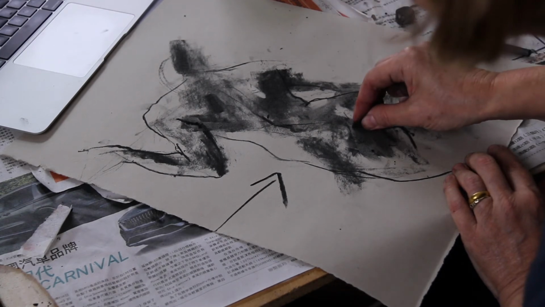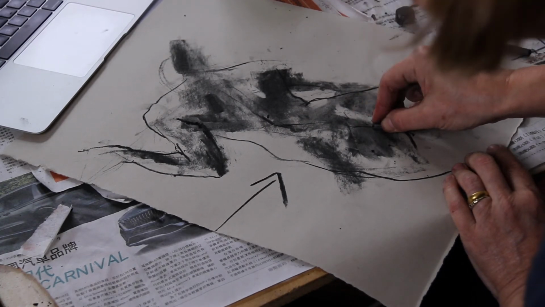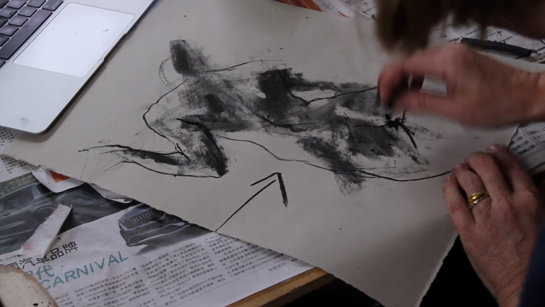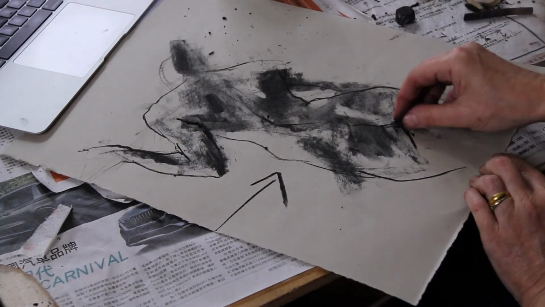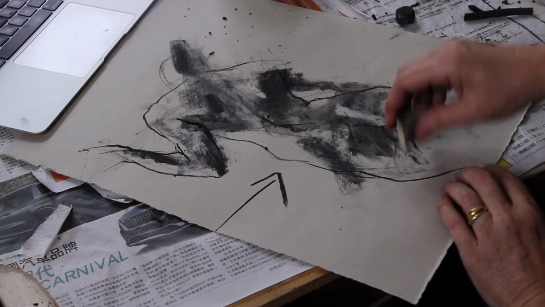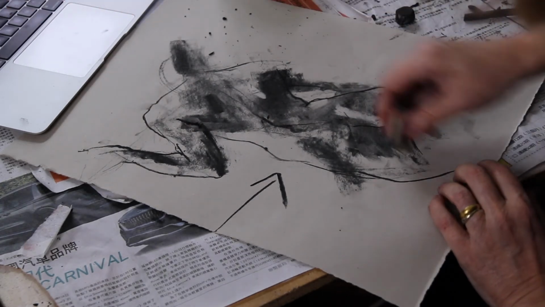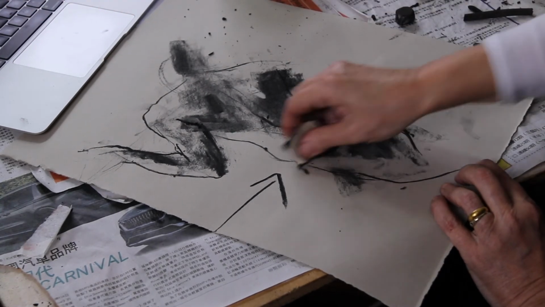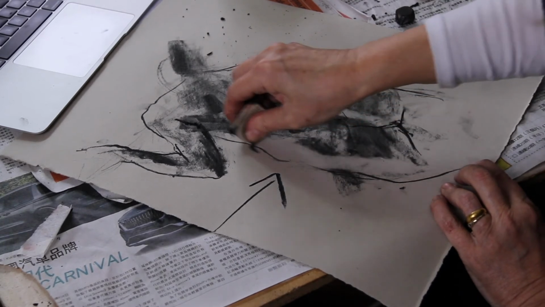So it plummets into the line of shadow, and then you've got that gorgeous line coming out, and then we've got this. Oh yeah, this actually is lovely. This is where I've got my putty rubber.